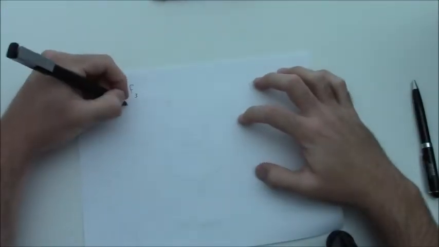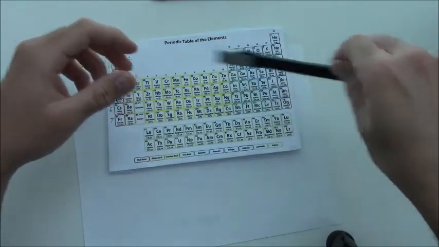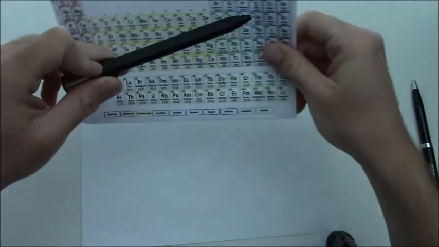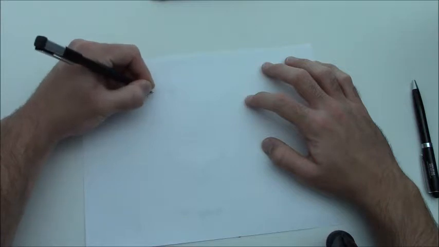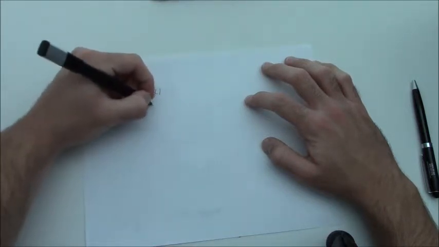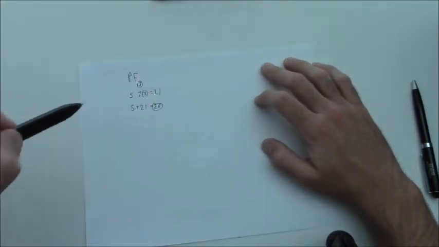Fluorine has 7 because it's one of the halogens. All the halogens have 7 valence electrons, in the same group as chlorine, bromine, iodine, etc. We have 3 fluorines, so 7 times 3 equals 21. 5 plus 21 equals 26. This means we have to show 26 valence electrons in our structure.